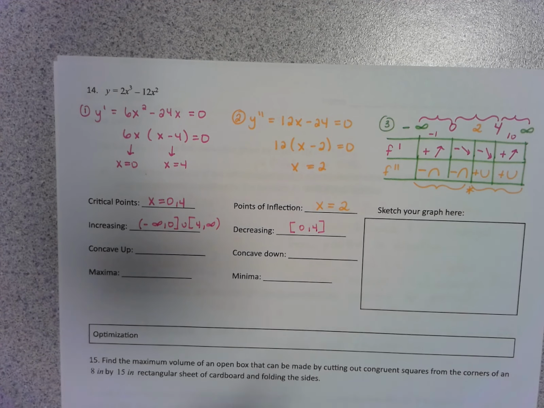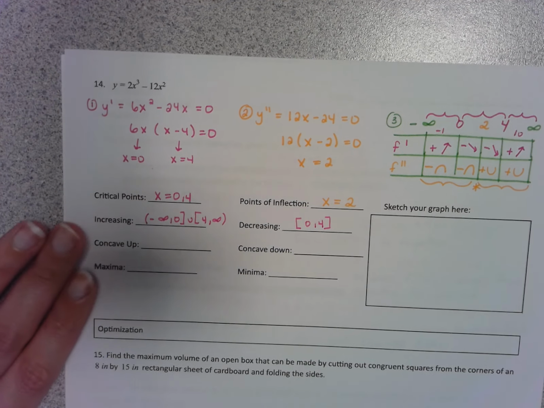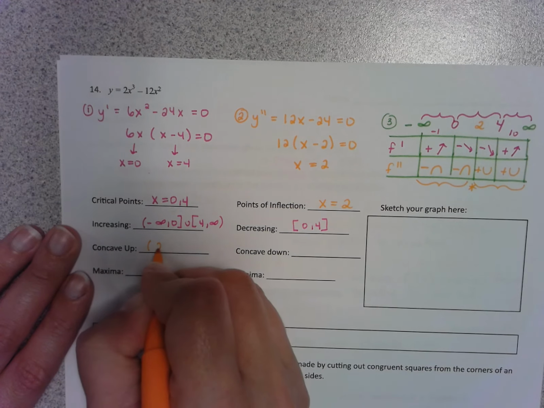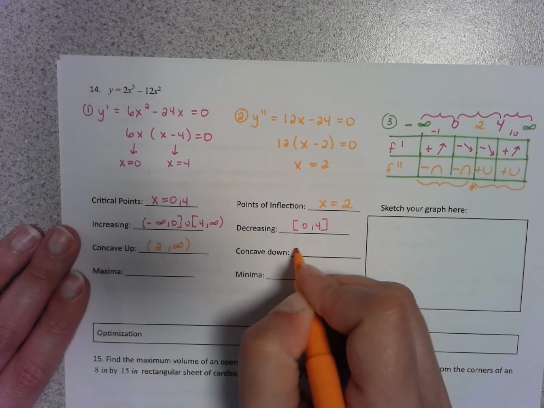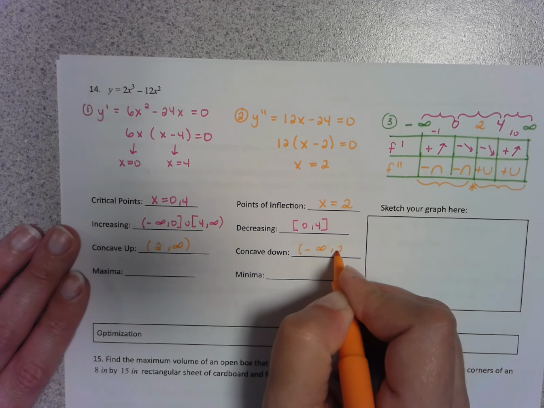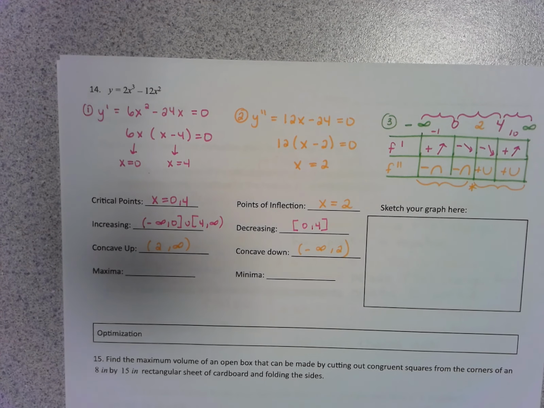And you'll notice I'm using closed brackets because that's how it's defined, that the first derivative is greater than or equal to 0, or conversely, less than or equal to 0. For concave up, I would say from 2 to infinity. And for concave down, I would say negative infinity to 2. And again, that has to do with how it's defined.